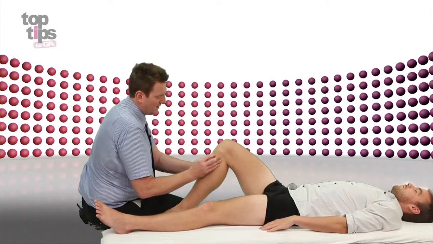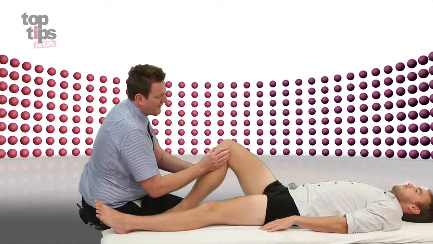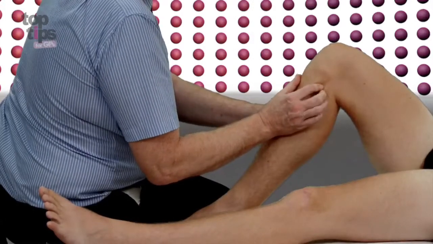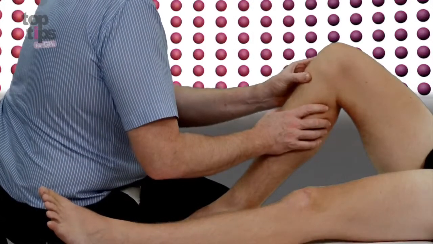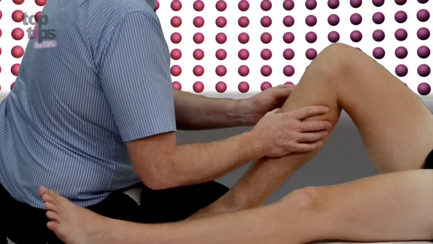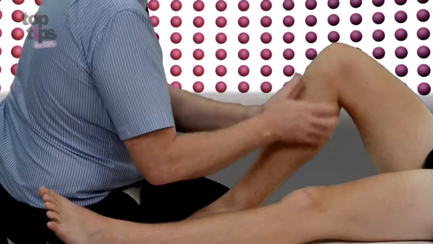It's also important to feel the origin of the medial collateral ligament and the ligament in its length down to its insertion, and the origin and insertion of the lateral collateral ligament, as tenderness of these can be confused with tenderness of the joint line.